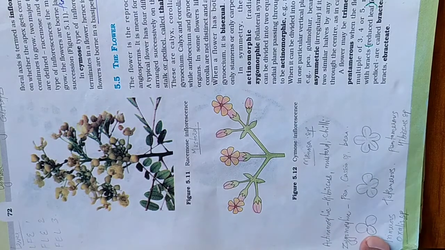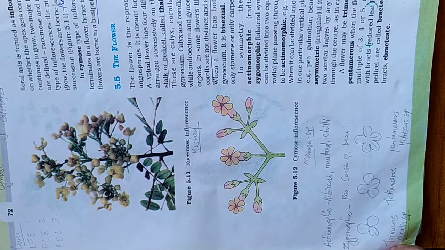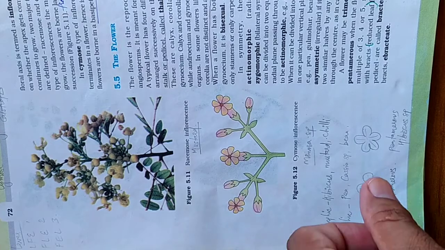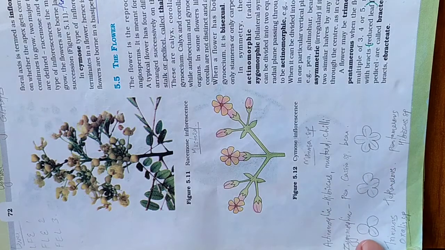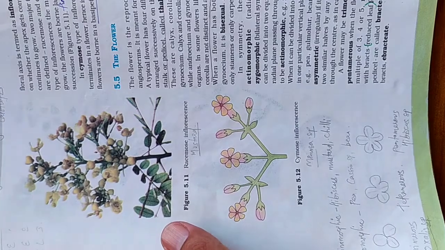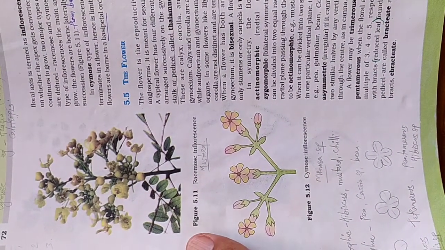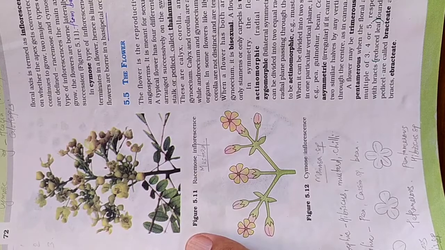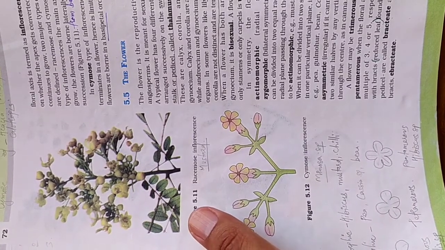Trimerous example we find in the oxalis plant, what we call amilo in Nepali, which we also eat, and it is sour. So we can either say the flower is trimerous, tetramerous or pentamerous, depending on how many floral appendages are present. When we say floral appendages, it could be calyx or corolla.